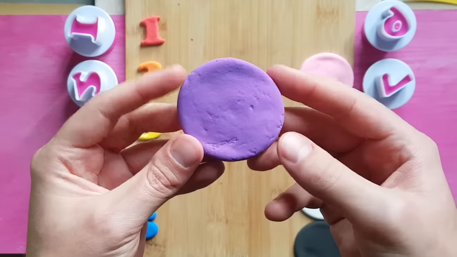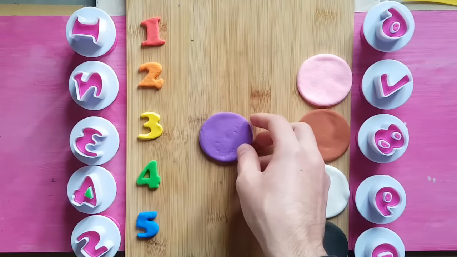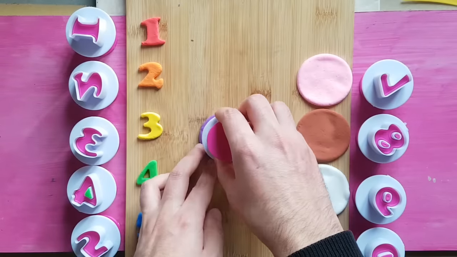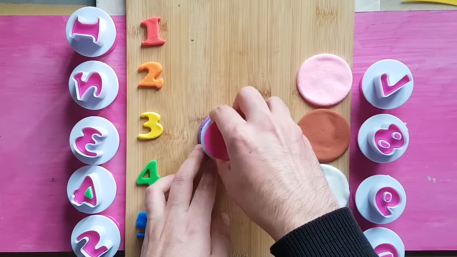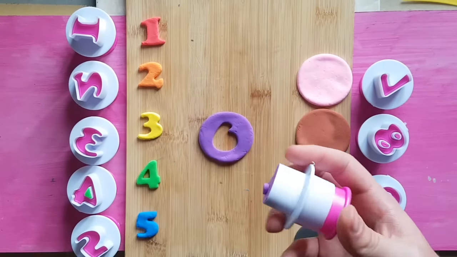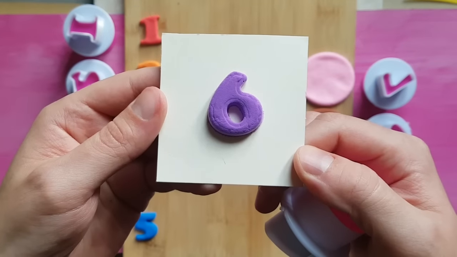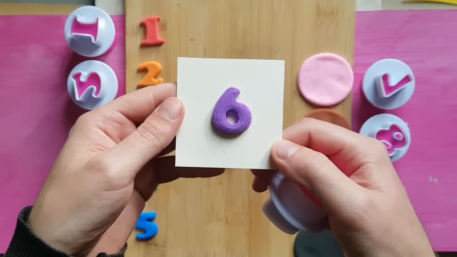Color purple. Purple. Number 6. Color purple. 6.